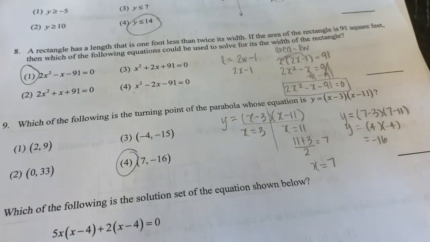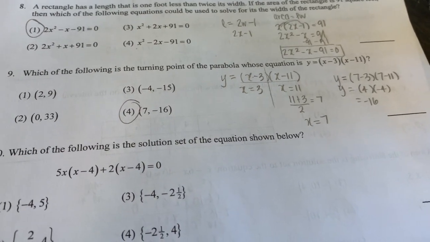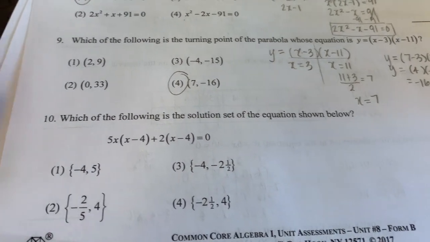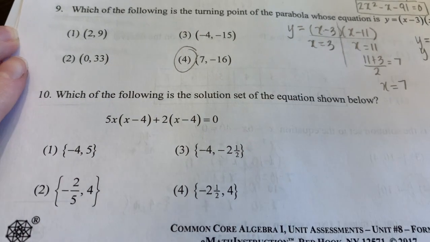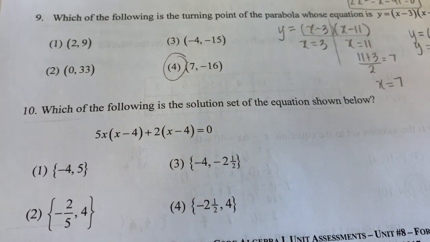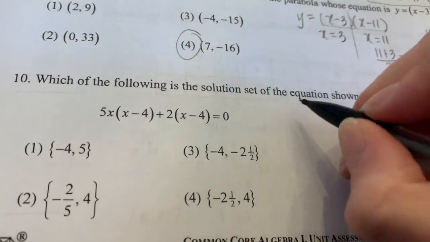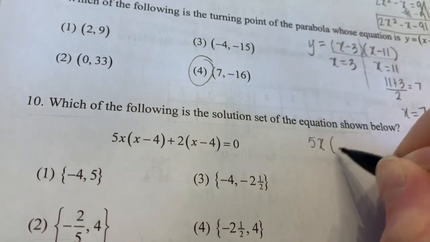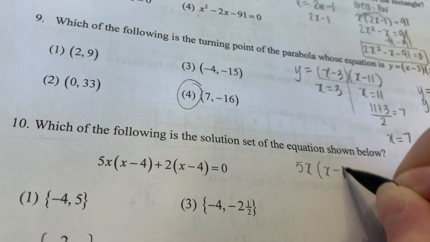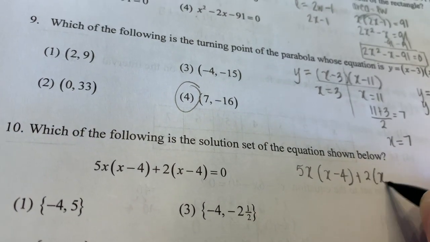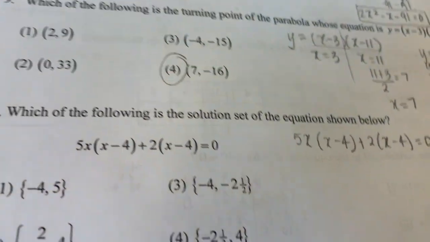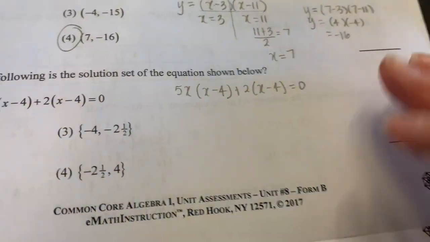Number 10, which of the following is the solution set of the equation shown below? What we're going to do is solve this by pulling out the binomial that they have in common. So we have, I'm just going to rewrite it, 5x times x minus 4 plus 2 times x minus 4 equals 0. Remember that factoring isn't always with just numbers.